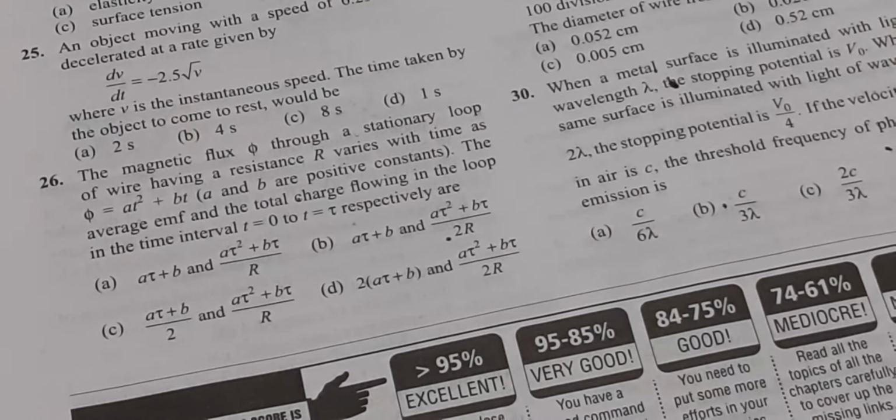What it means? Flux phi is given at a particular instant, that is a t square plus bt. A, b are both positive constants, and you will go from time t equal to 0 to time t equal to tau, and we have to calculate average EMF and charge flowing. Average EMF and charge flowing. So we can do in this way.